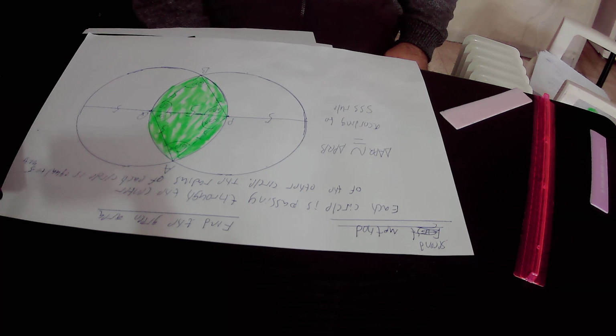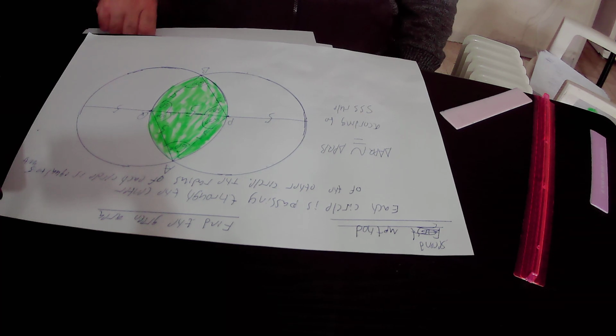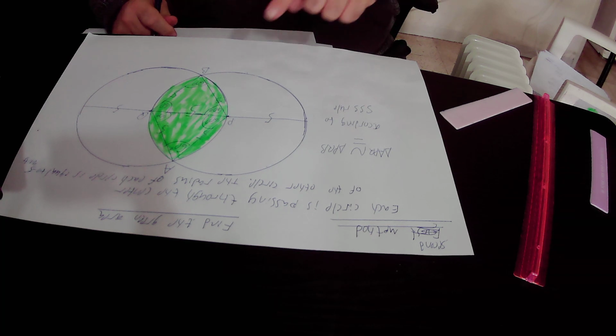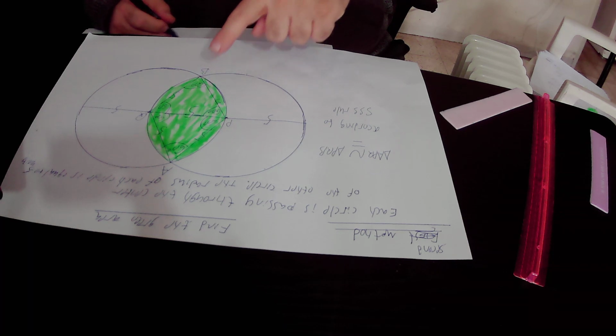And what is the area of segment QB? The area of segment QB will be equal to the area of sector PQB minus the area of triangle PQB.